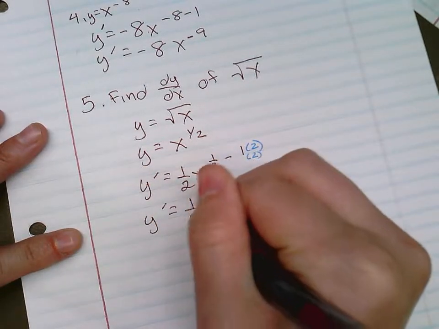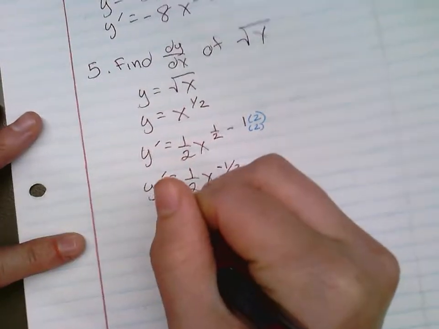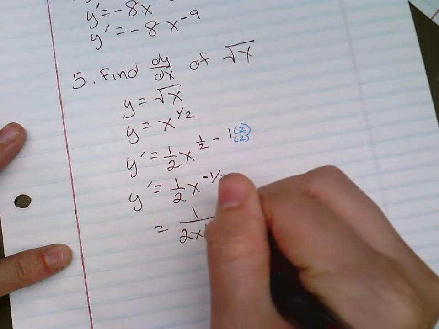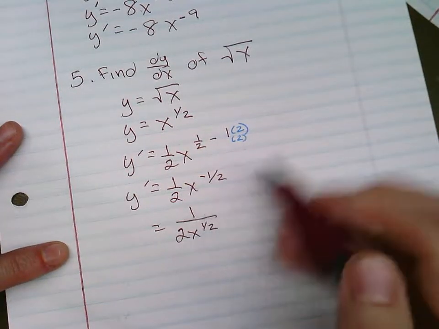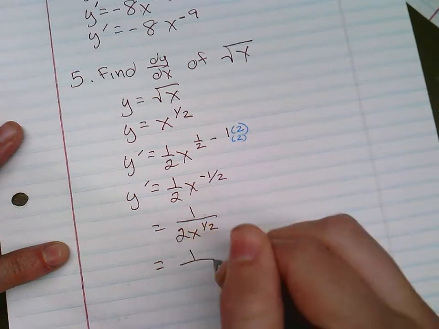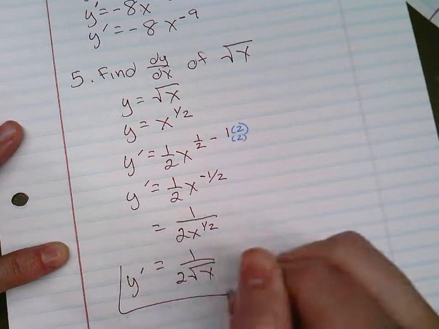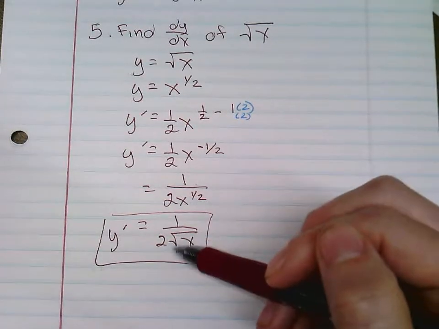1/2 x to the negative 1/2, which is going to be 1 over 2 x to the 1/2. So you don't have a negative exponent. You just put it on the bottom. And so you're going to have 1 over 2 square root of x is your derivative. Your book may stop here, but I say if you can go here, you can stop there.